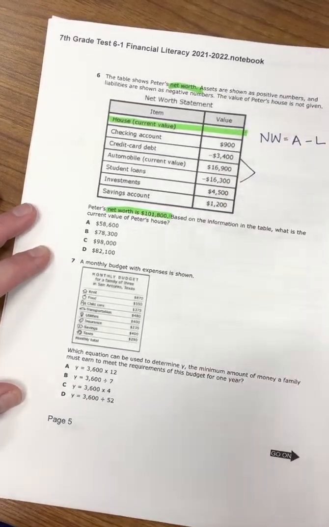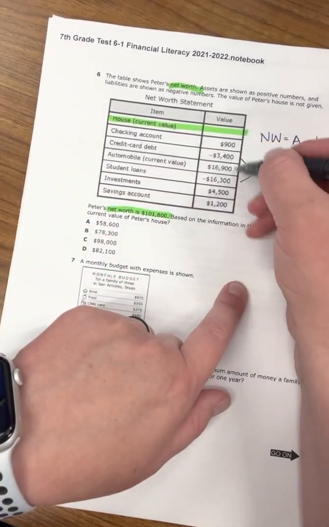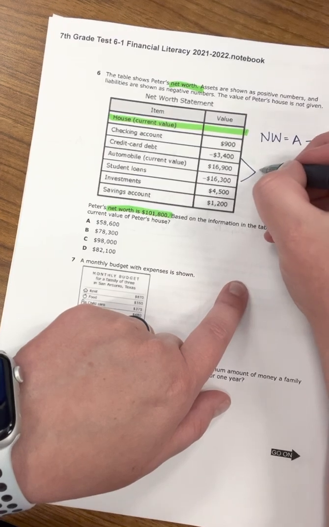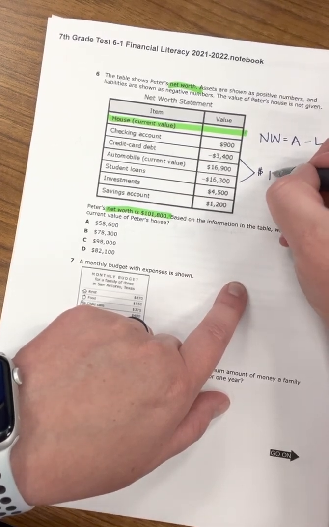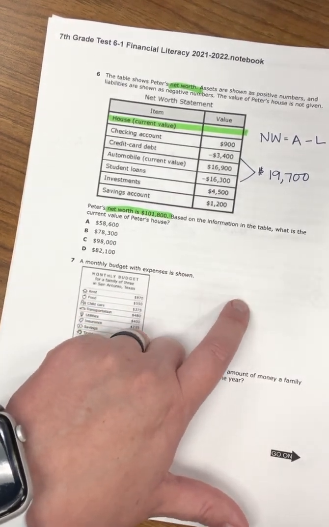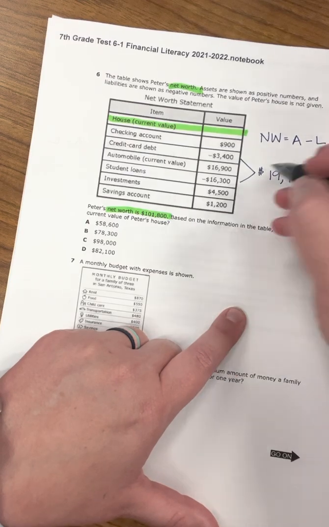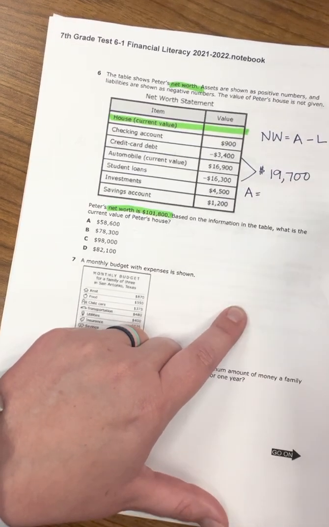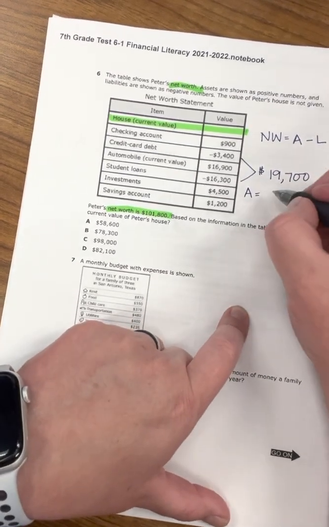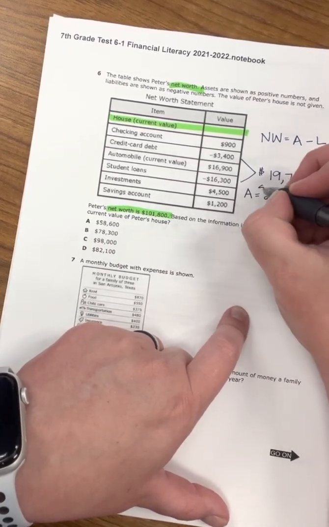So here are our two liabilities. Remember, they said they would be marked with a negative. When I combine those two, I have $19,700 in liabilities. And when I total the assets that I do have, assets come to be $23,500.